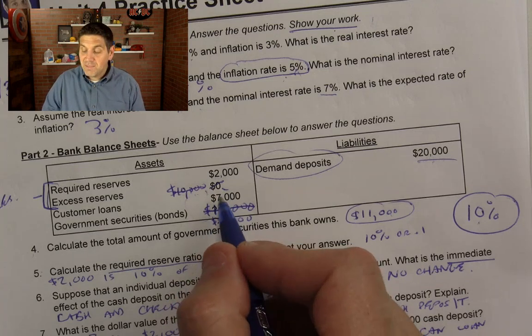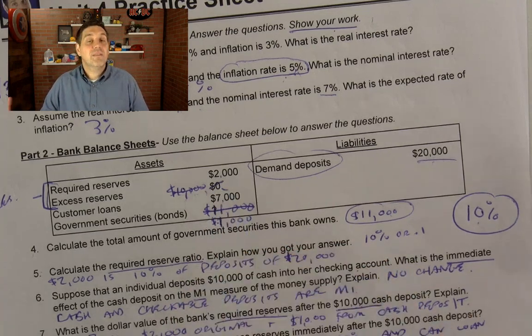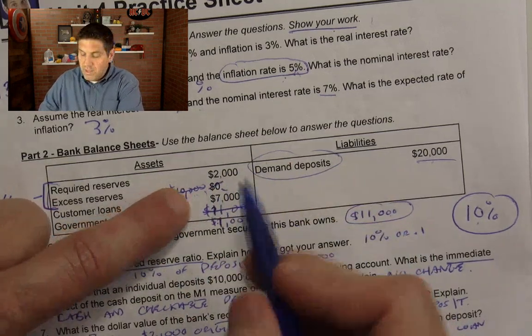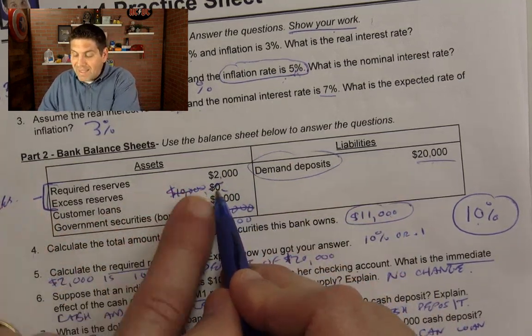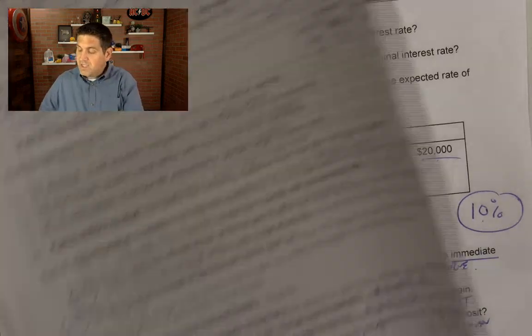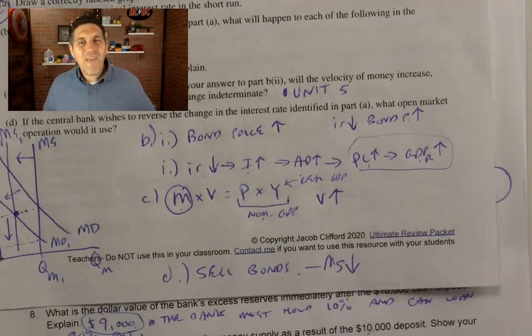That's the idea of less money, right? Because now they loan out less money. The monetary base would decrease, but now the bank can't loan that $10,000. That would decrease the money supply, which is what we're trying to say in the first place. Hopefully that makes sense?